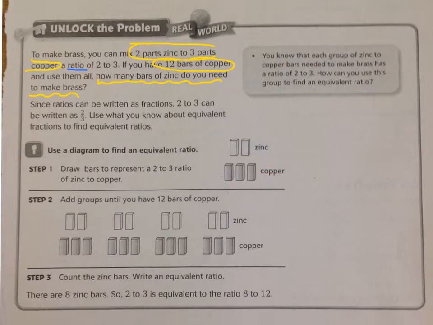You could have also done something simple, so there's 2 Z's with 3 C's. It doesn't always have to be a rectangle or a circle. Just something so that you know what you're representing.